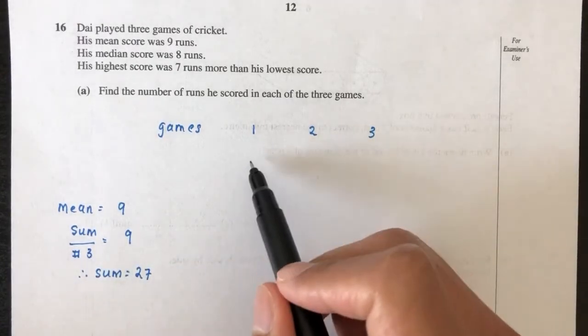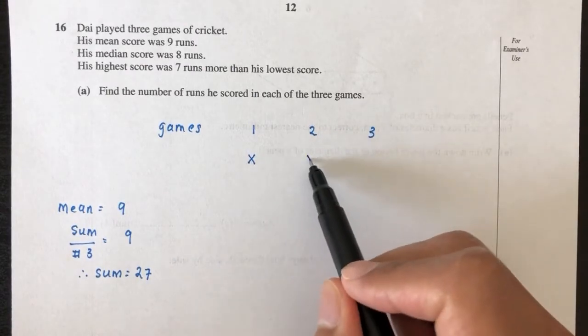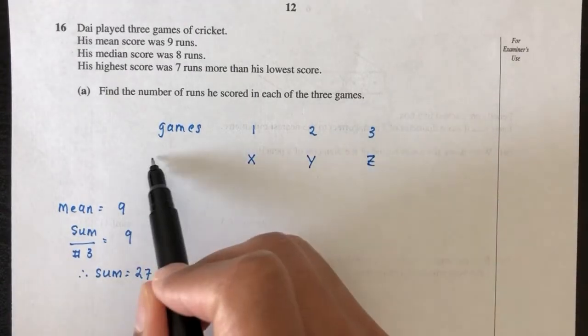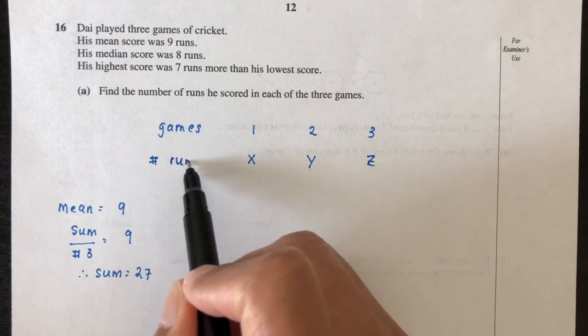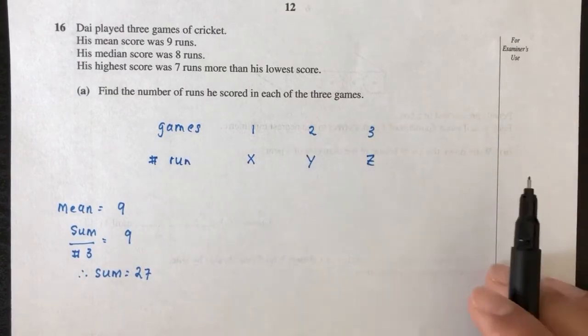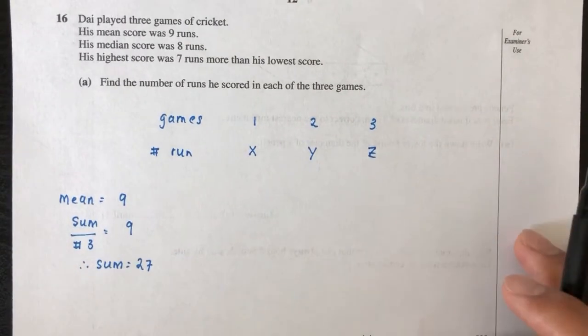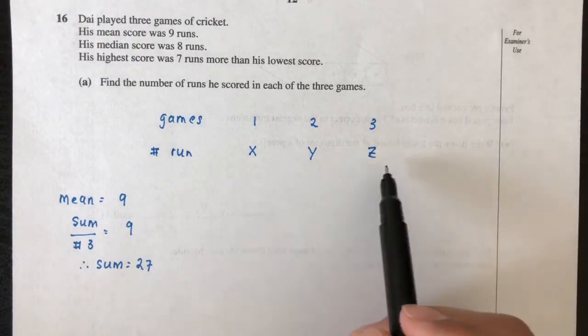So we don't know how many runs he has here. This is the number of runs. So we don't know how many runs he had in each game. So we just write X, Y, and Z. But we know the sum of these 3 is 27.